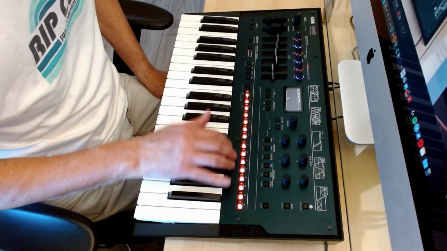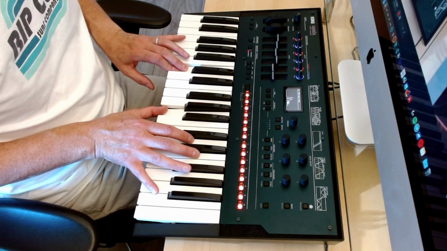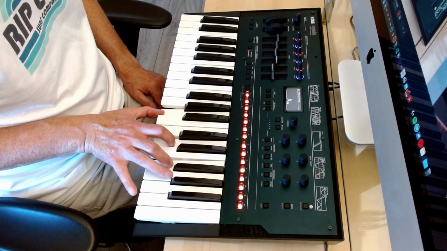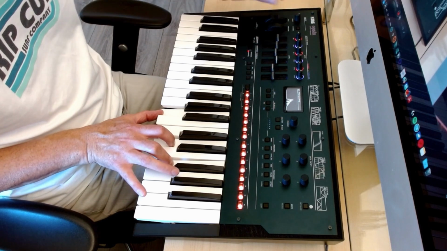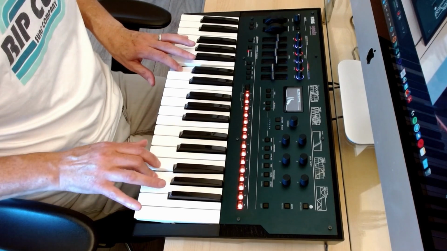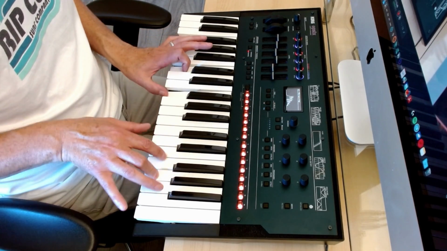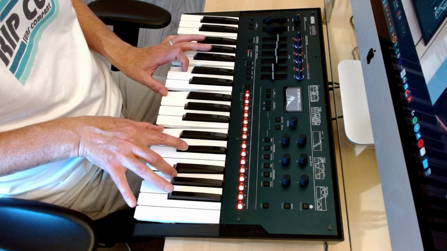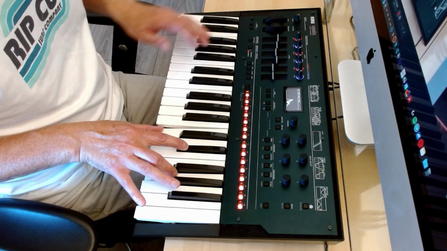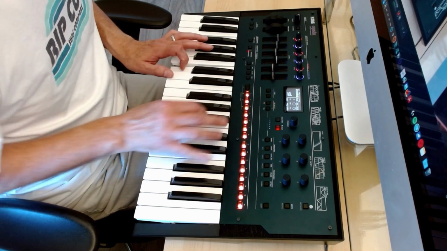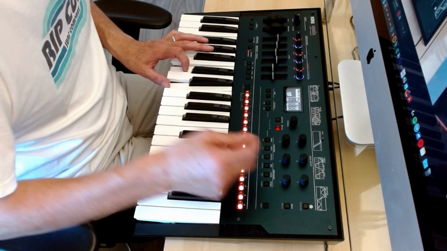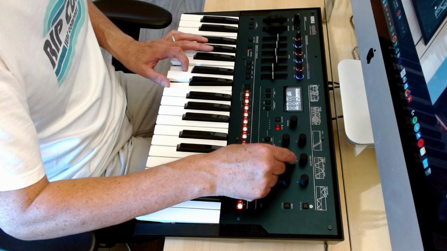I've got some of the pads, because like I said, this is not all just bell tinkly sounds. So if we hit this, we can see that we're on algorithm 6, and there's a phaser, so we can bump up the phaser.